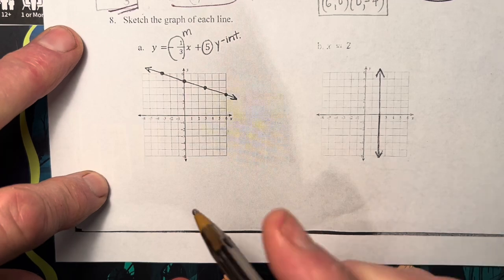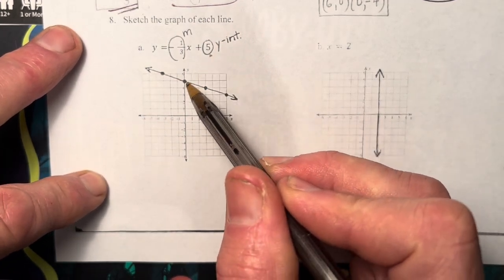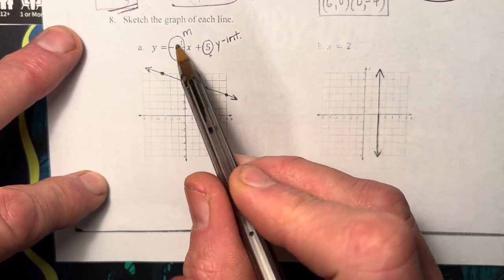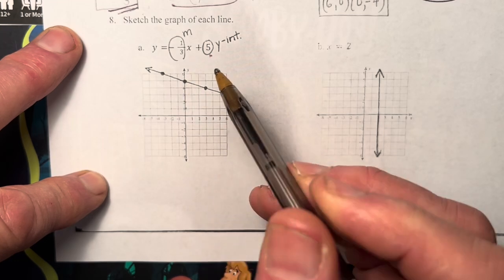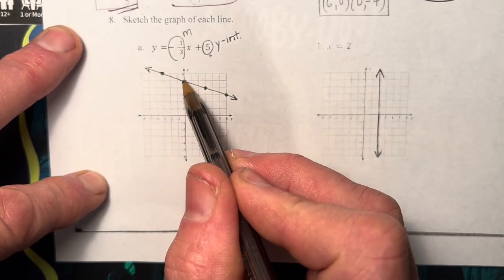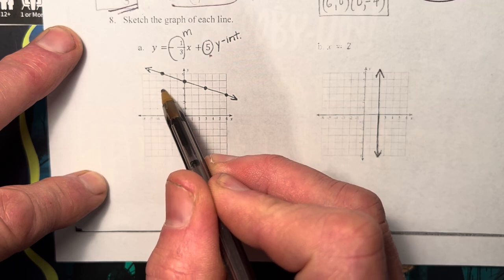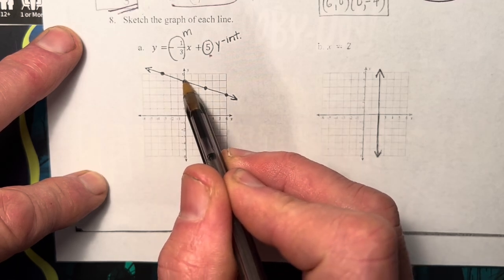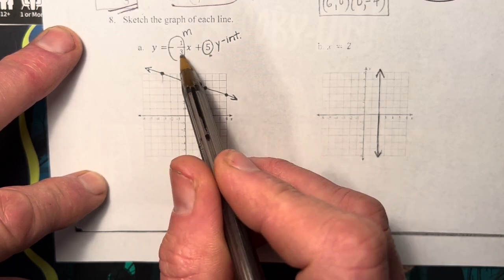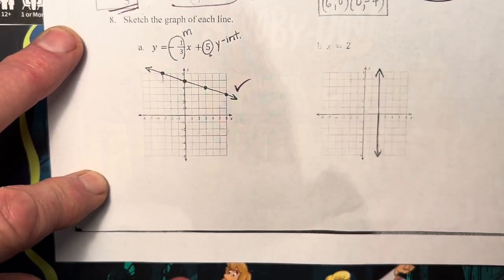Finally, sketch the graph of each line. There's your starting point 5, 1, 2, 3, 4, 5, a slope of -1, +3. When you see the negative, just don't go negative because you'll be down here and that's a positive slope, but you can, if you want, go -3, then +1. Either one are good. That's that.